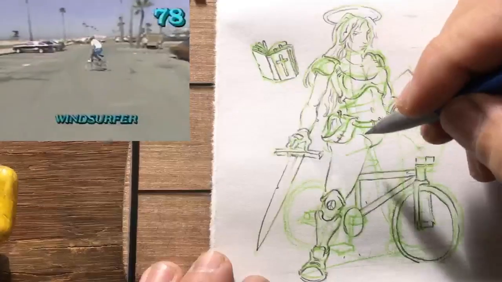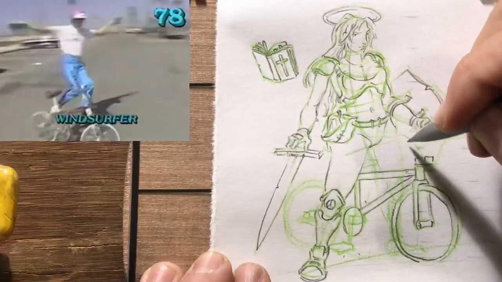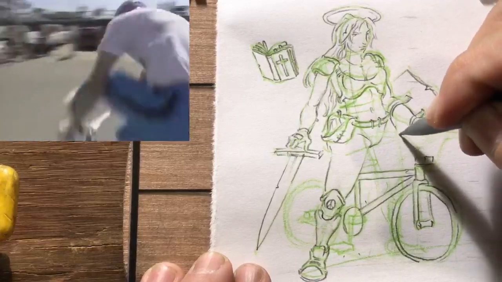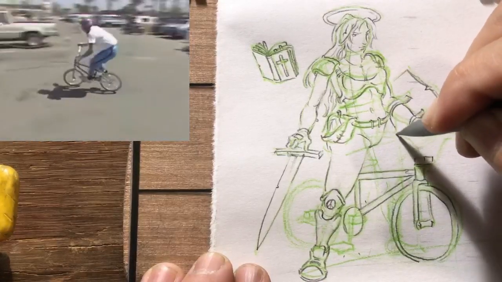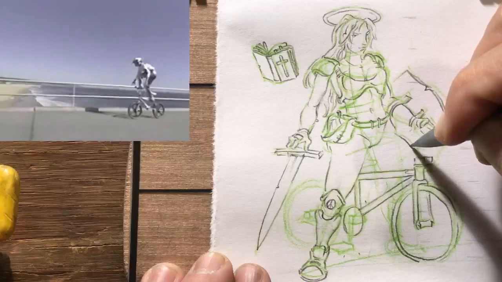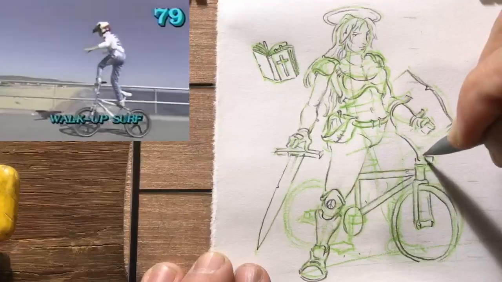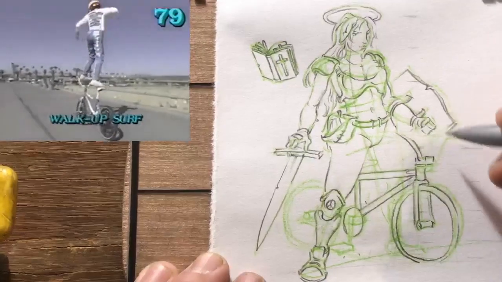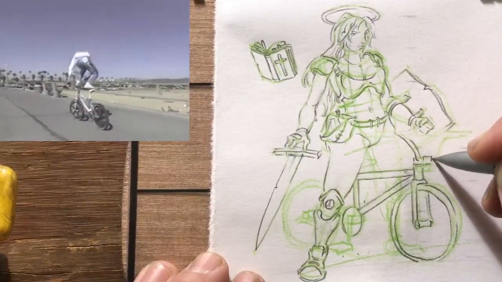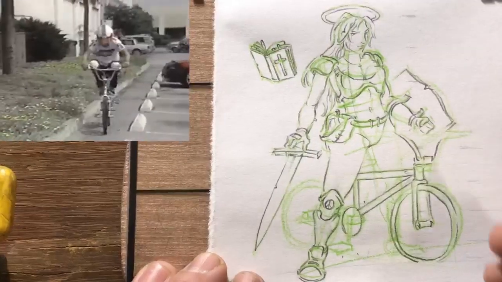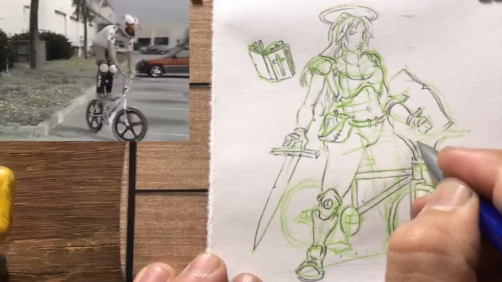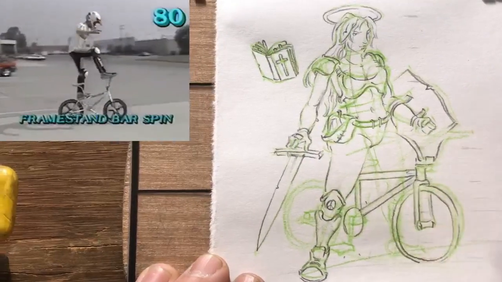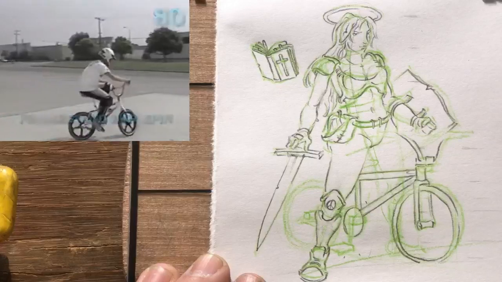Who knows? Maybe she's a pegless flatlander. Maybe that's the lore of this chick. She's just a gnarly pegless flatlander. Shout outs to the pegless flatlanders out there. You guys are insane. Oops, I messed that up. I mean, I might as well just put flatland bars on here. Nah.